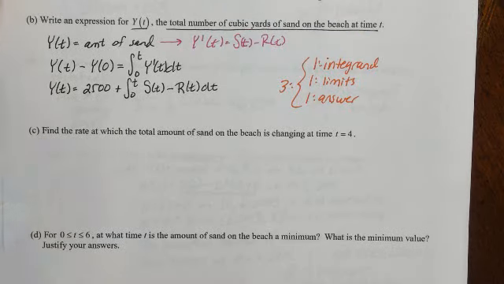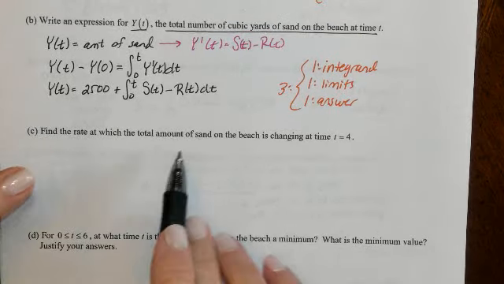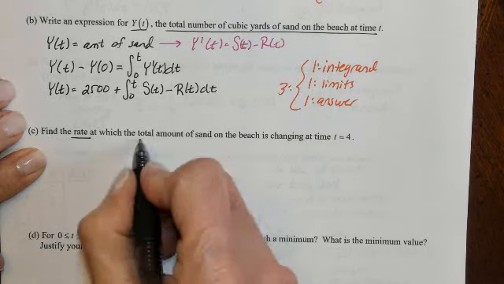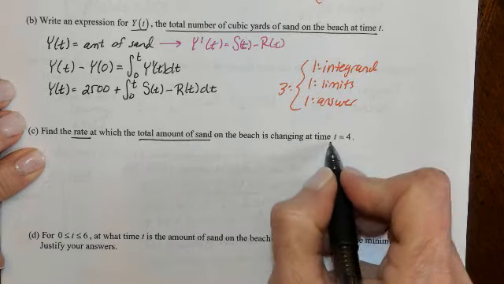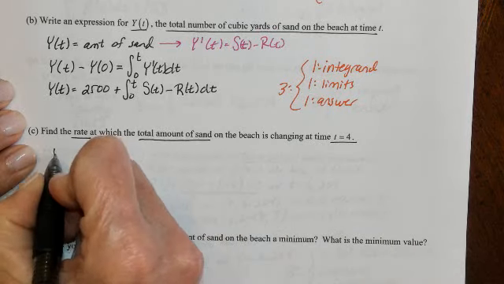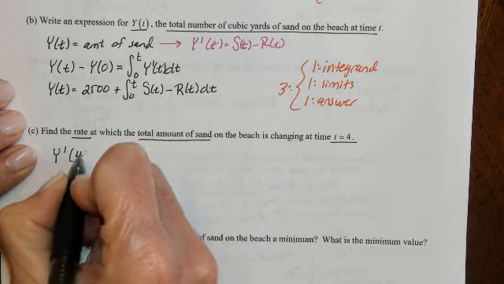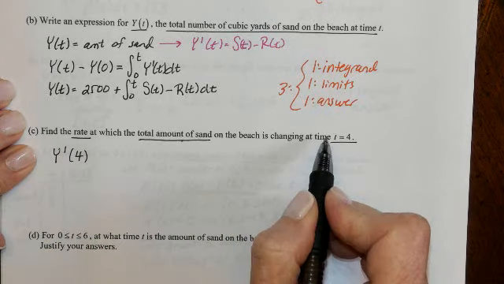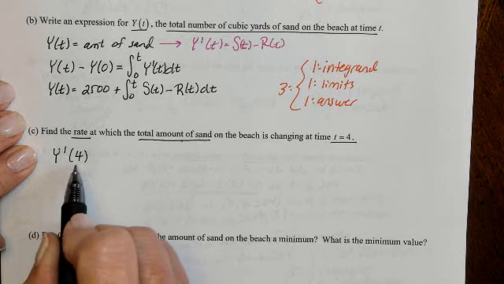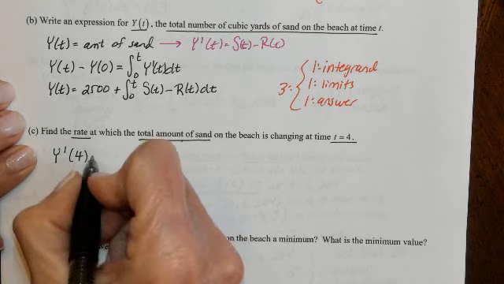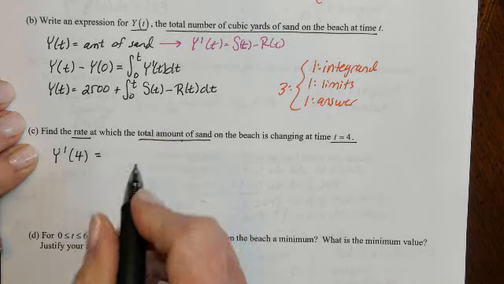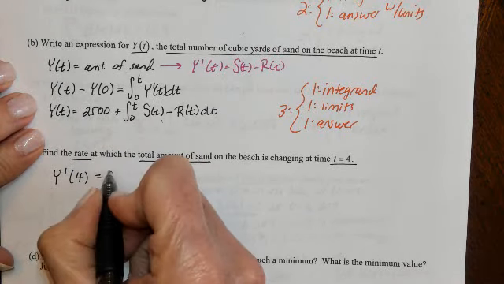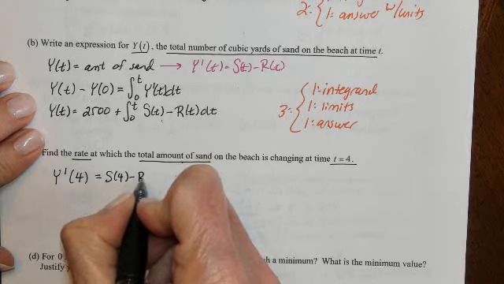All right. Find the rate at which the total amount of sand is changing at time 4. So we're looking for y prime at 4. Y is the amount. We want the rate of the amount at time 4. That will be S of 4 minus R of 4.